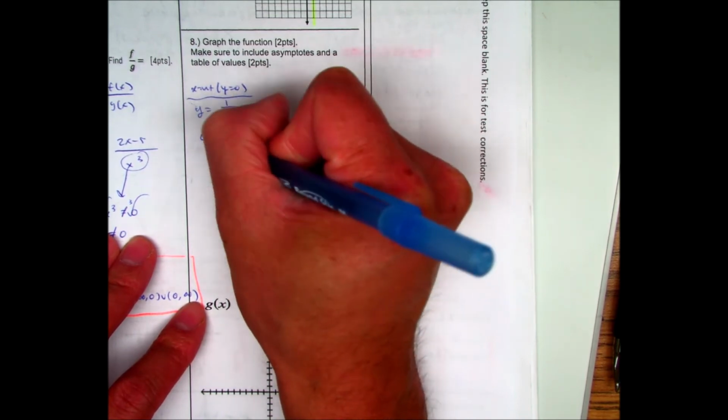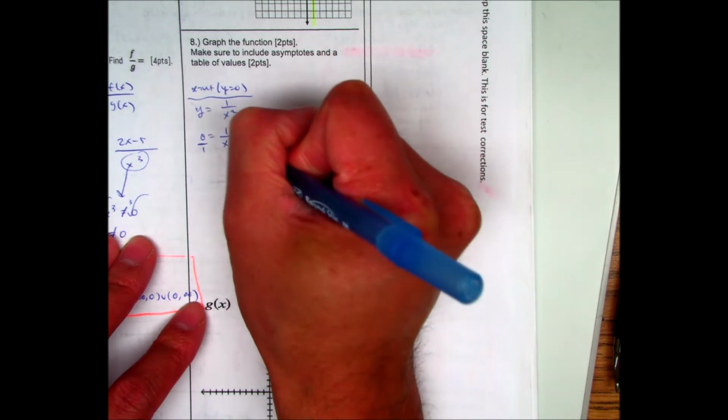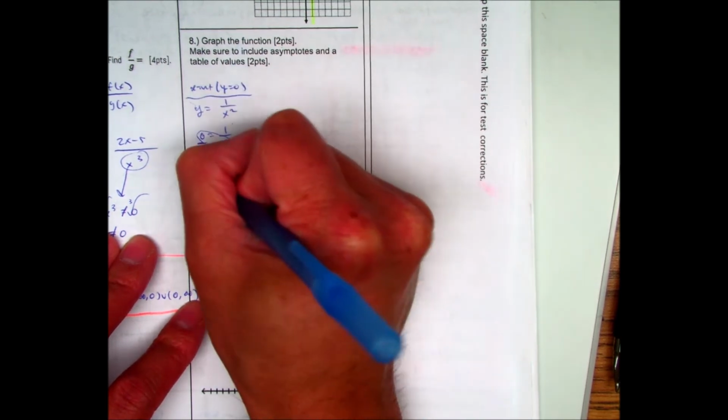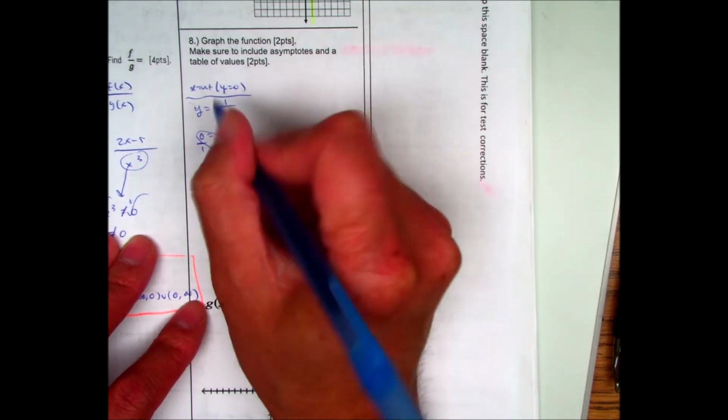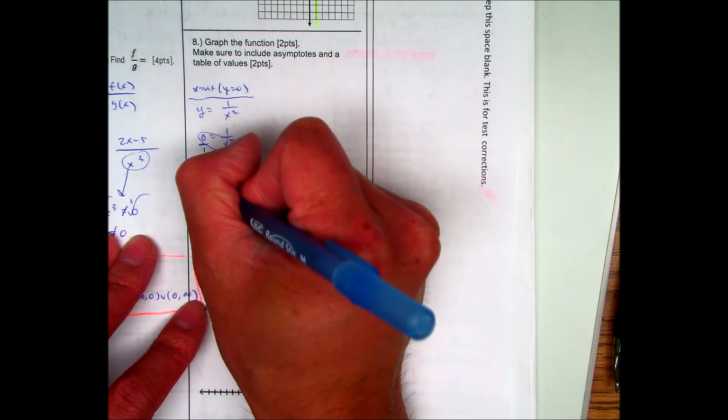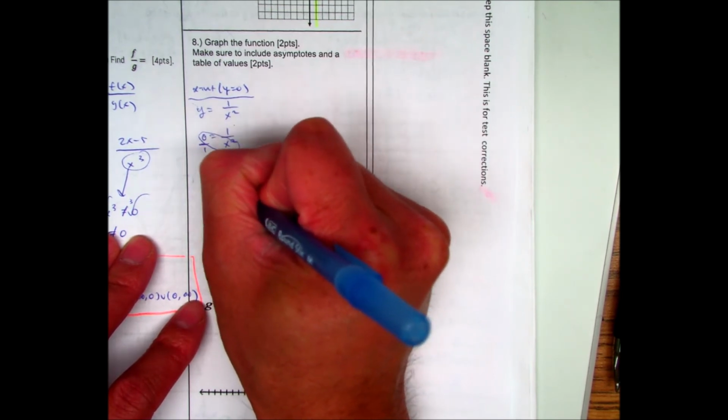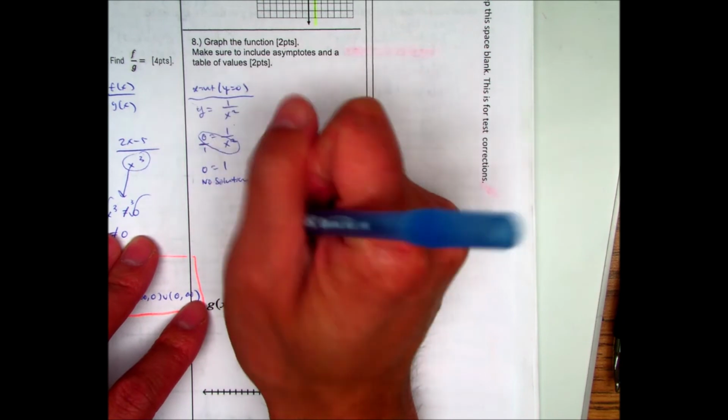To make 0 a fraction, I'm going to put it over 1, so now I'm going to cross multiply. 0 times x squared is 0. 1 times 1 is 1. Can 0 equal 1? No. So when I say no solution, that means there is no x-intercept. The graph's actually not going to touch the x-axis.